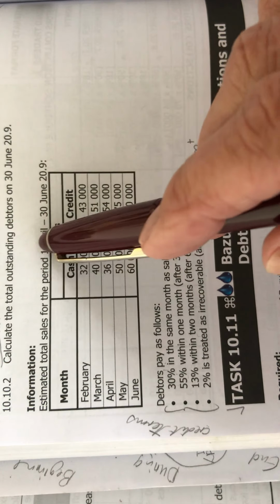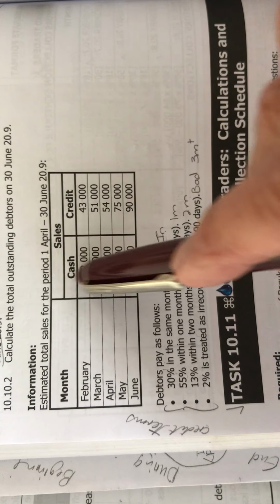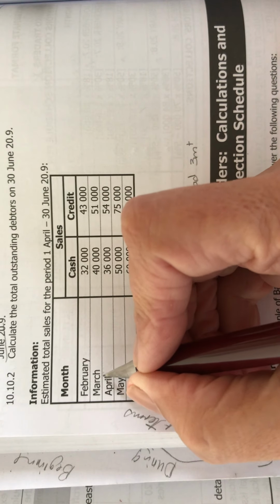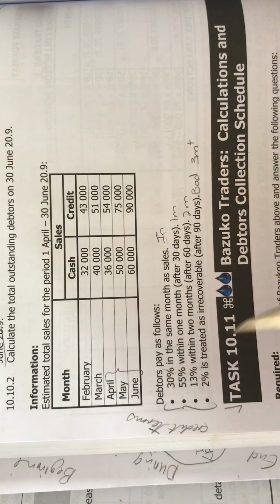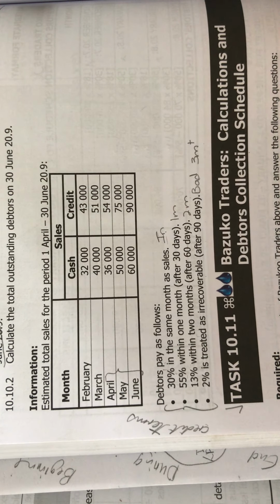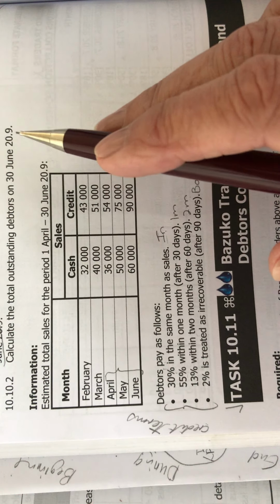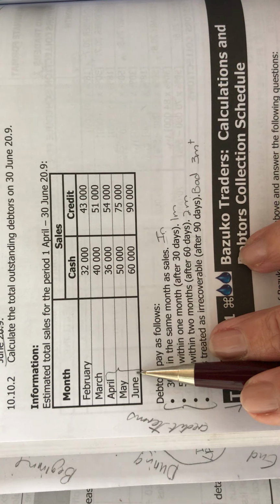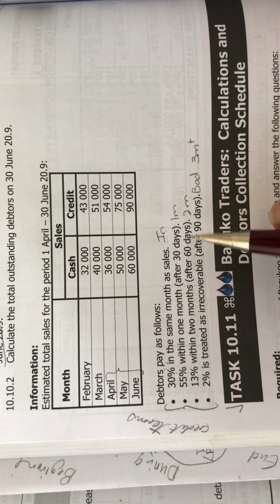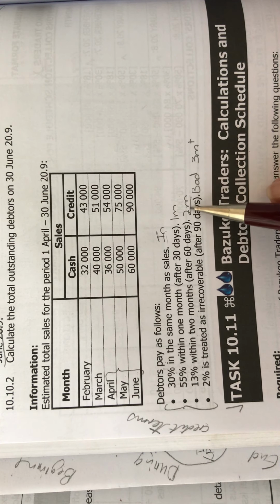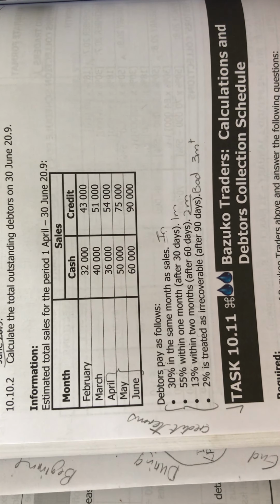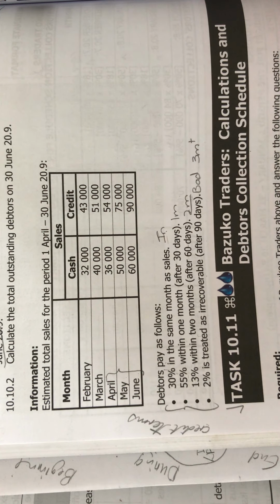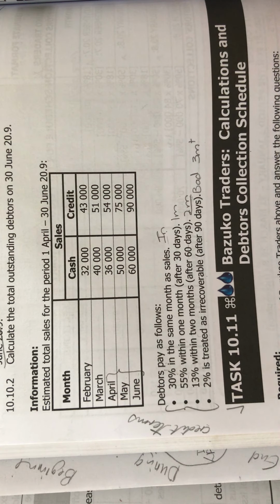But we now have cash sales. Cash is going to be used as is, but remember, only from April to June. Credit sales, however, remember this is the period they're going to ask us to show, April, May, June. But we need a maximum of 2 months back before what we're going to show, because people pay staggered.